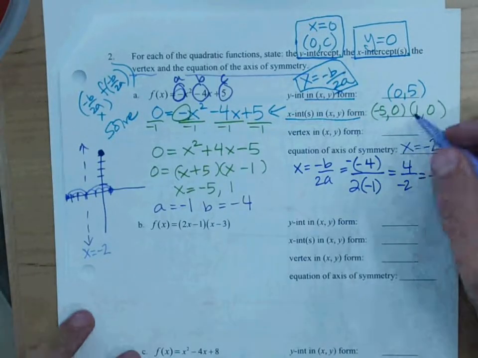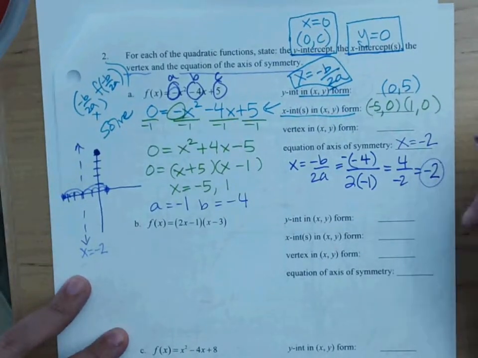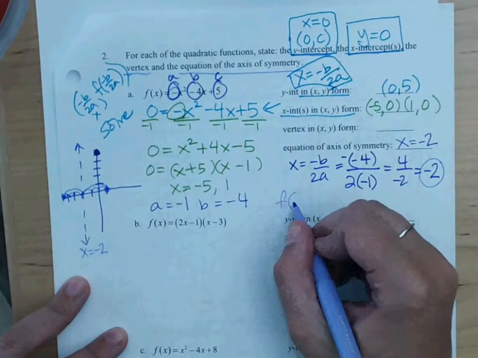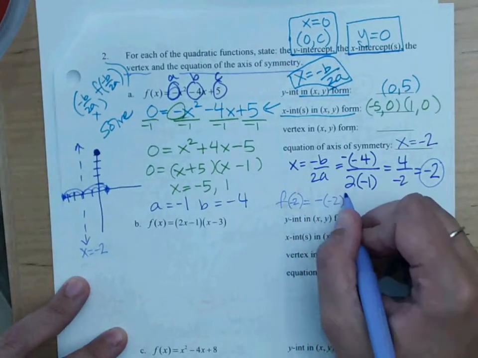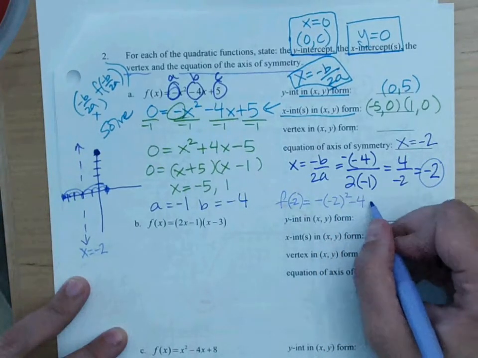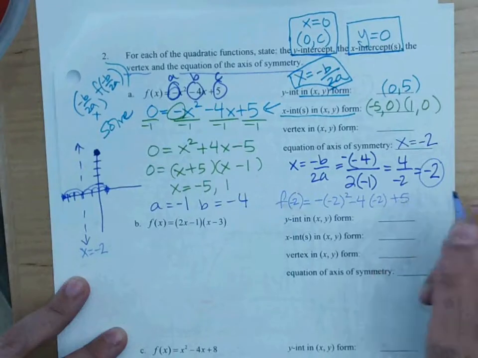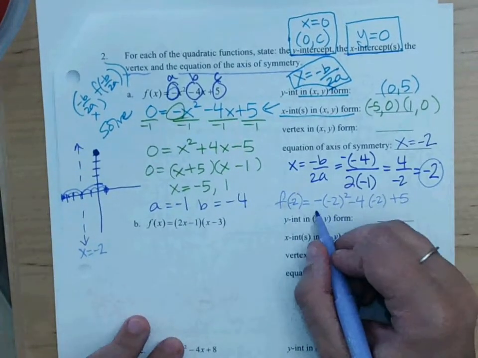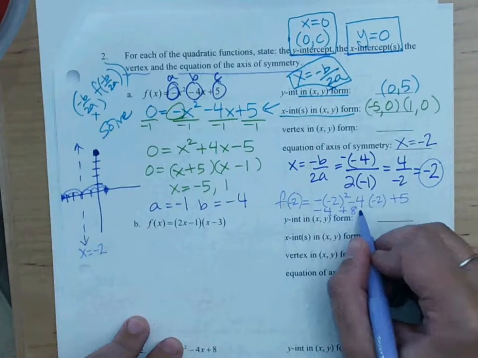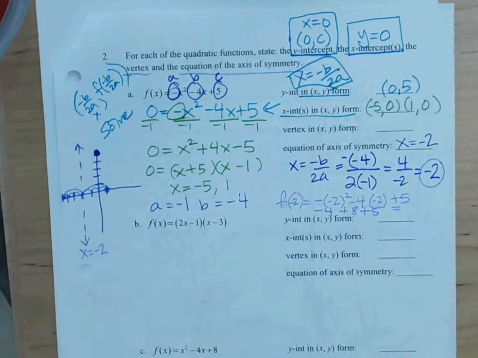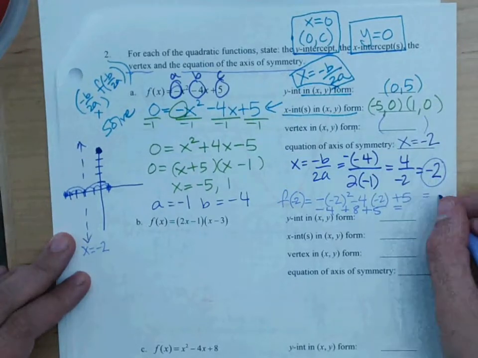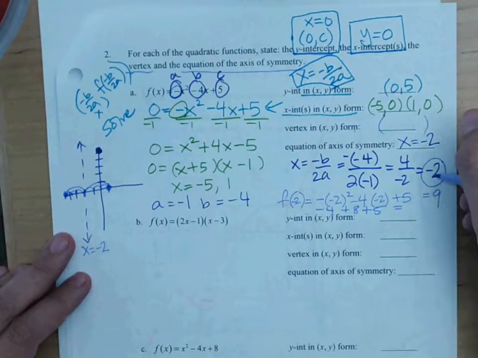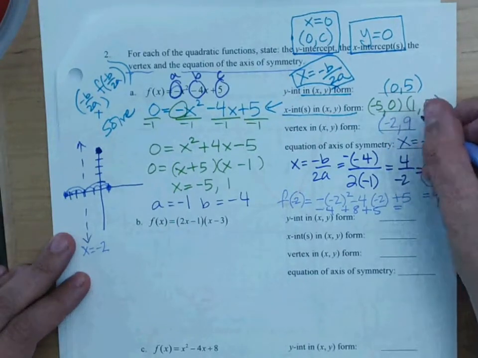How am I going to figure out where on that line the vertex goes? I would plug this x into the formula. I would find f of negative 2, which would be negative 2 squared minus 4 times negative 2 plus 5. You can punch that into your calculator, or let's figure it out. Negative 4 plus 8 plus 5. Anyone know what that is? 13 minus 4 is 9. Good, 9. So what's the vertex then? Put it together. Negative 2, 9.